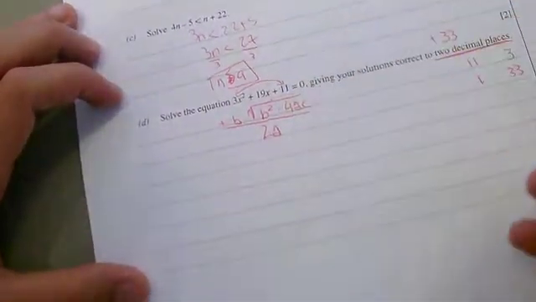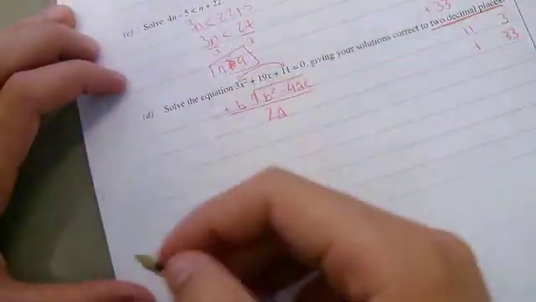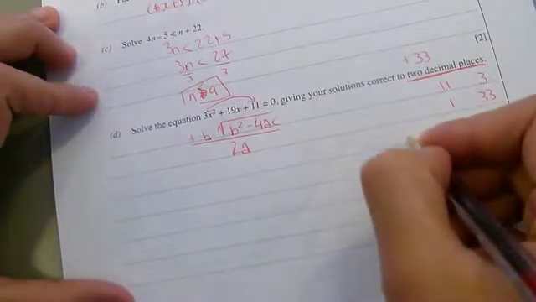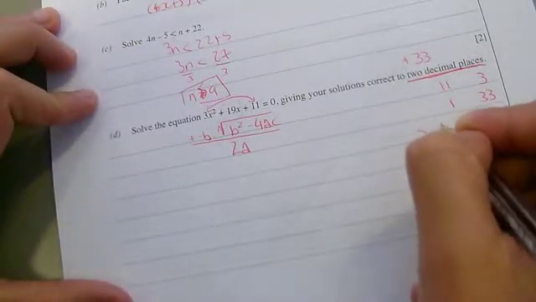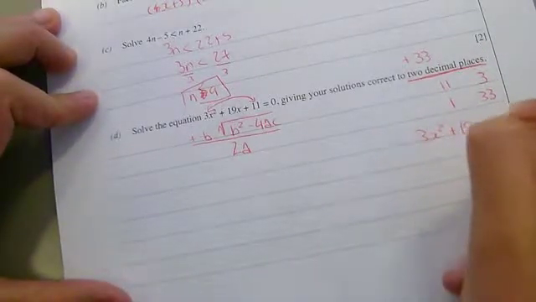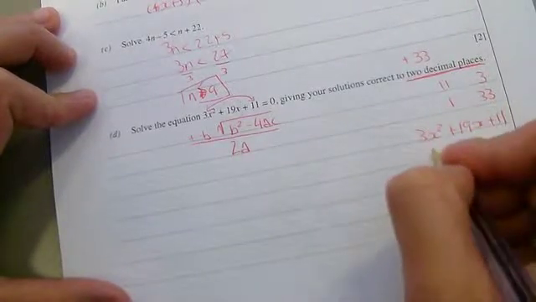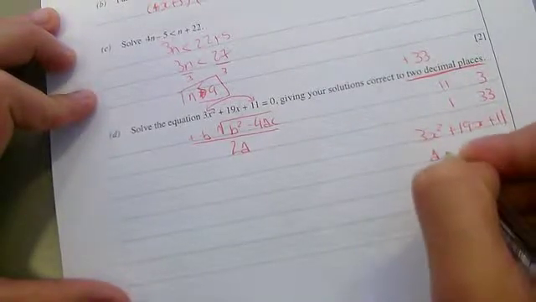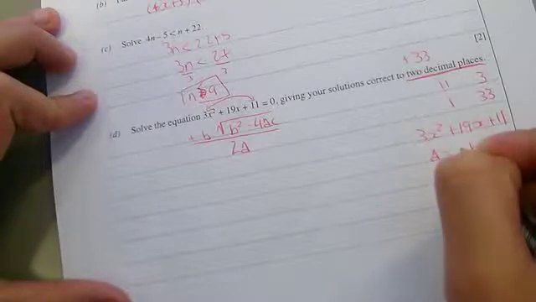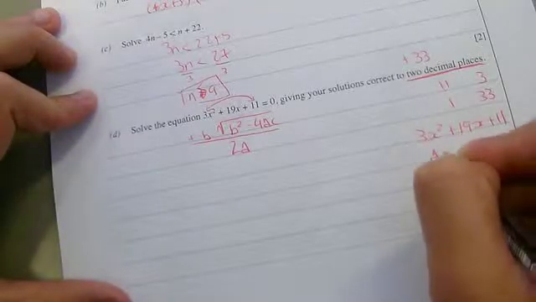The best thing you can do here, David, is on the left hand side, write down a equals, underneath it, write down b equals. So if we write out the equation, 3x squared plus 19x plus 11, we're looking for a equals, underneath it b equals, and underneath that c equals.